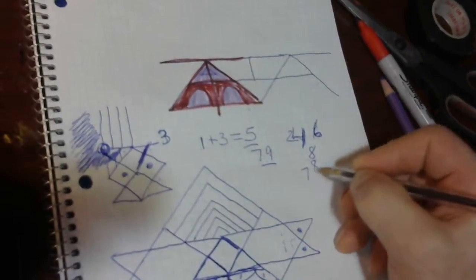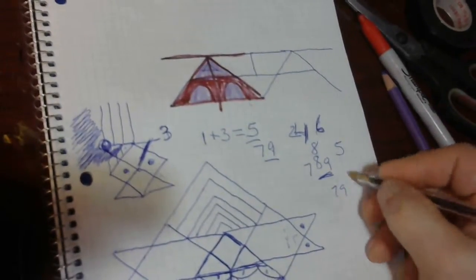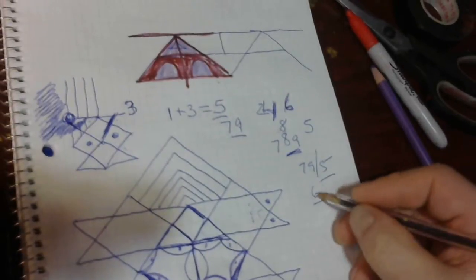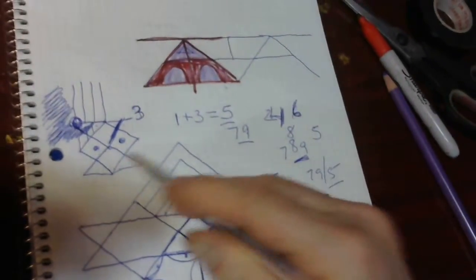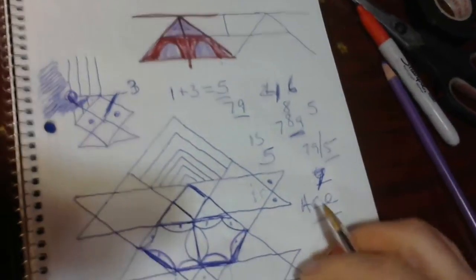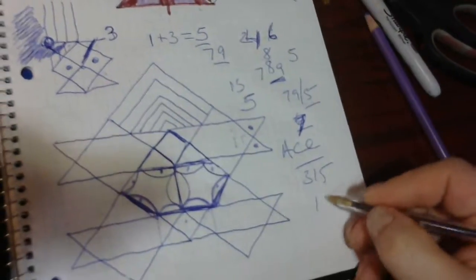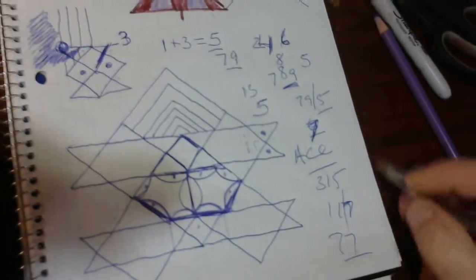8 goes over to 7 and 9. 7 and 9 go back to 5. 7 and 9 is 16, 1 and 6 is 7. 5 goes back over to 1 and 3. And that says Ace, Raphael, 3:15 a time. What about 1:17 a time? The gateway, 77th minute of Christ.